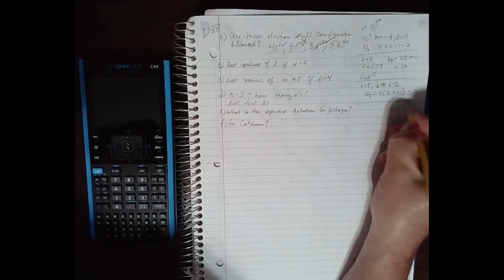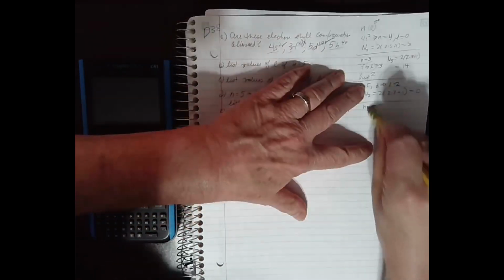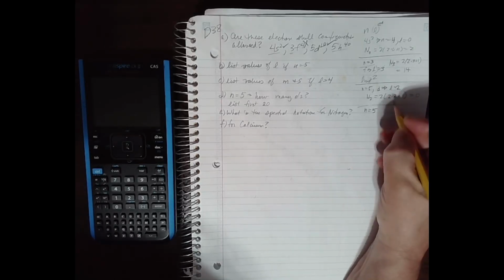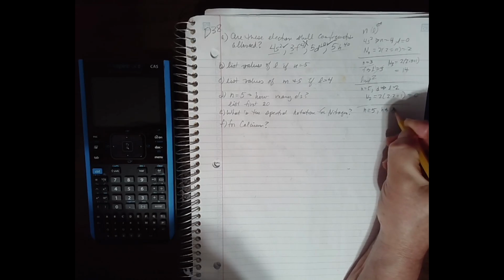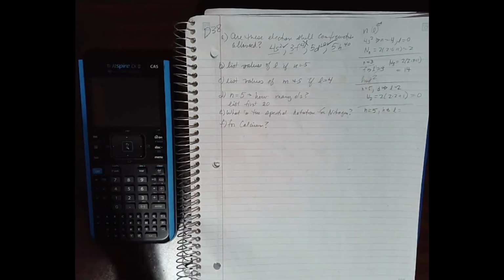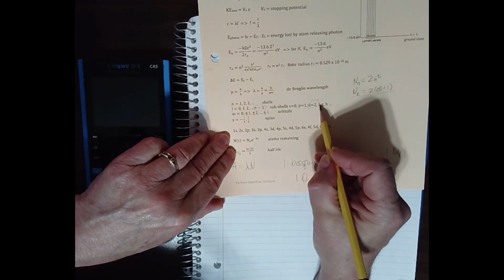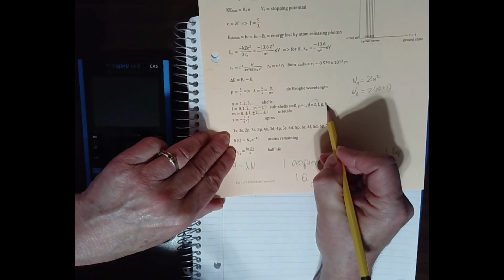5H40. Now again, N is equal to 5. And then what is H? H says that L is, so D was 2, F is 3, G is 4, H is 5.